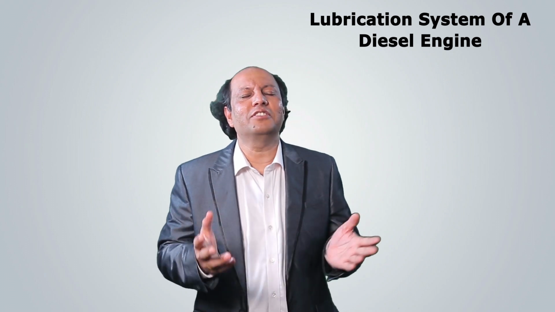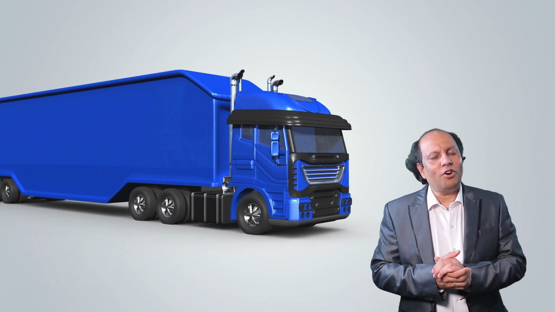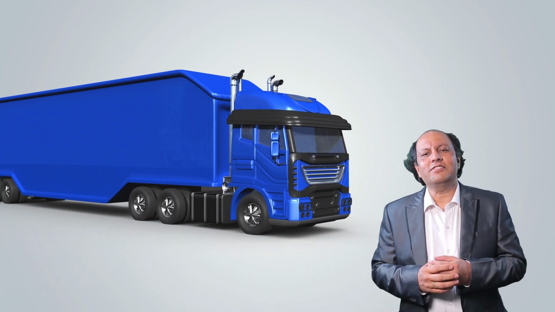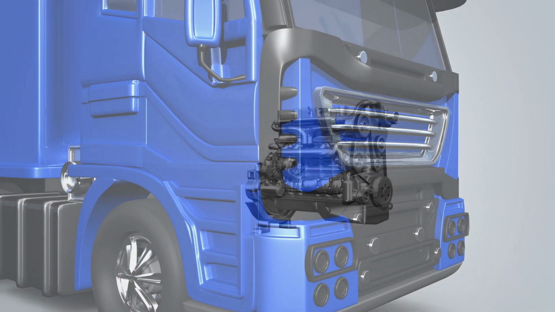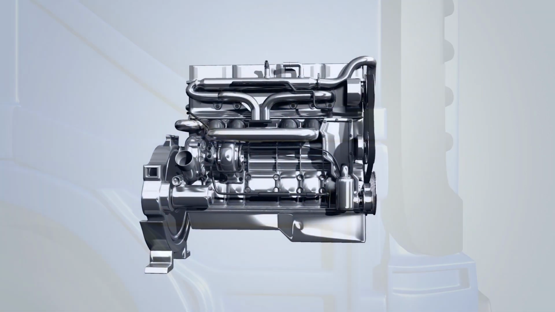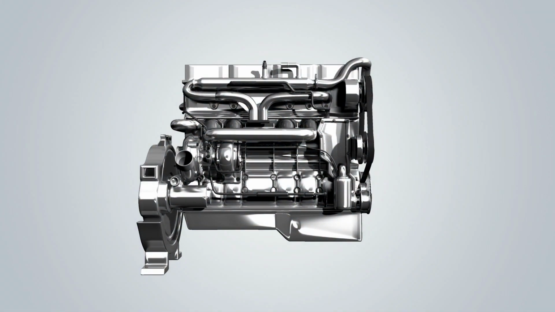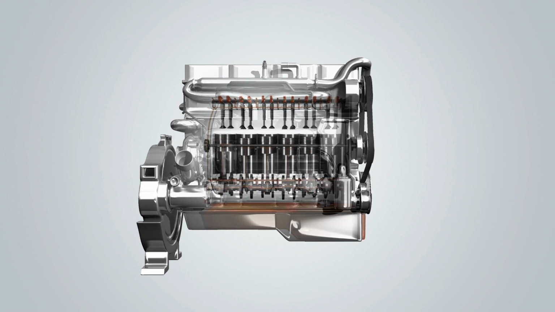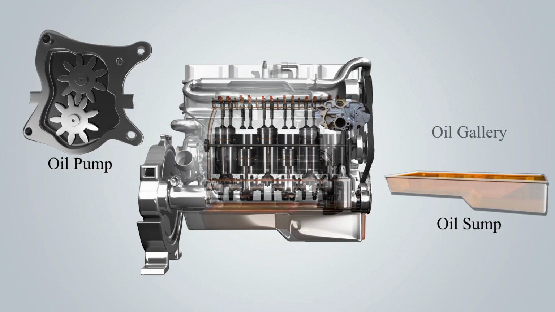Hello, today we look at the lubrication aspect of a diesel engine. Before looking at various functions that an engine oil has to perform inside a diesel engine, let us look at the lubrication system of a diesel engine. The lubrication system ensures efficient distribution of engine oil to all the required parts of an engine to ensure proper engine operation. A typical lubrication system consists of an oil sump, an oil pump, and an oil gallery.